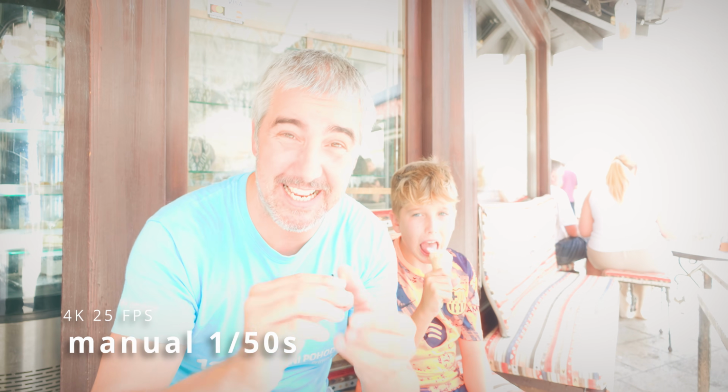So if I want to set my shutter speed to 1/50th of a second, well, this is how this would look. Now this is the exposure that I get here. So I need like an ND64 to actually bring the exposure down and make it look okay.